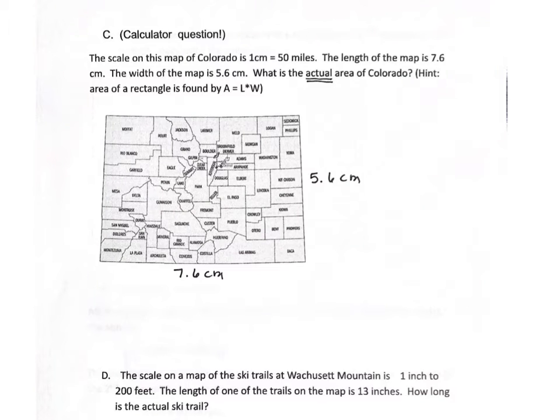Question C now is a kind of a two-part question. It says the scale of this map is 1 centimeter equals 50 miles. The length of the map is 7.6 centimeters. The width of the map is 5.6 centimeters. What is the actual area of Colorado? So we have to be careful here because we're going from centimeters to miles, but also finding the area.